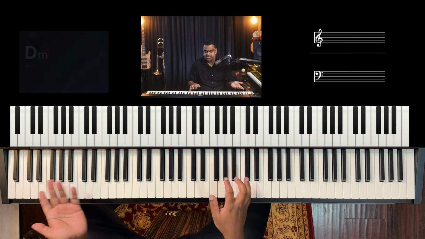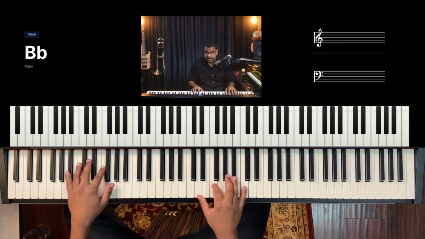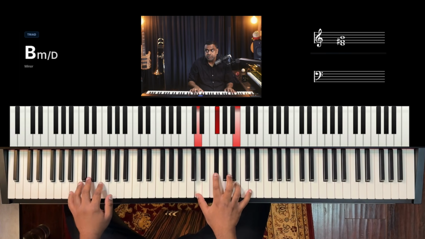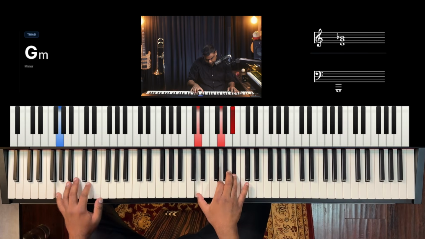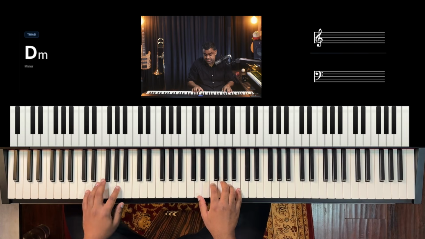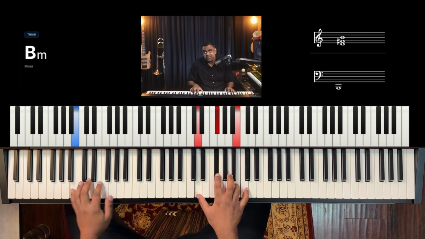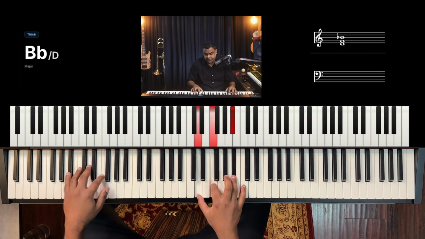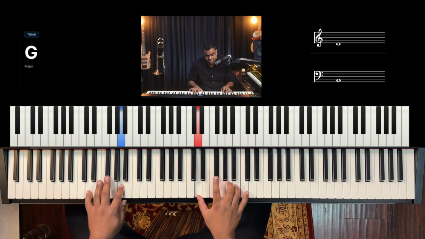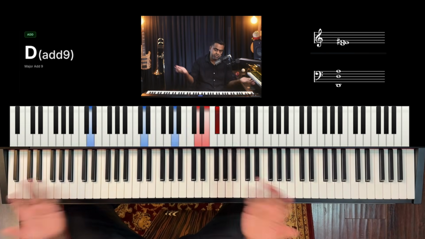You should also practice playing the roots of the chord in your left hand. So I'll start with D major, B flat, B minor, G minor, D minor. You can go in the reverse: D minor, G minor, B minor, B flat major, G major, D major. You can also sing the roots to train your ear a bit more, I guess.